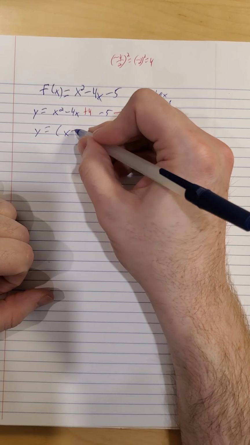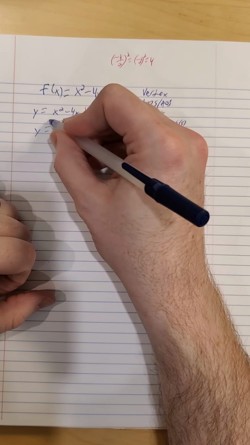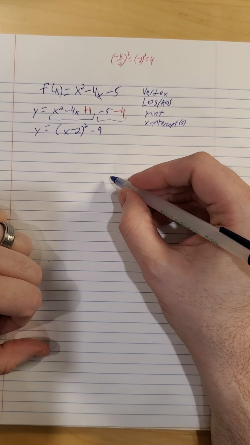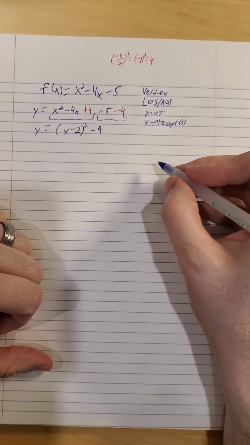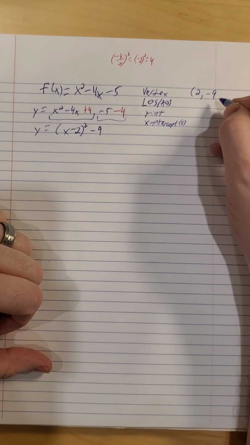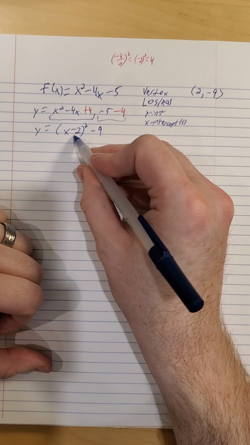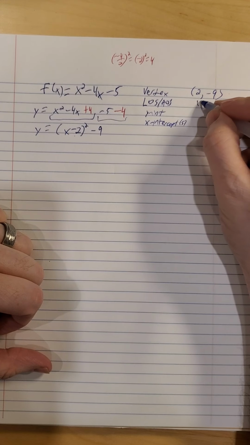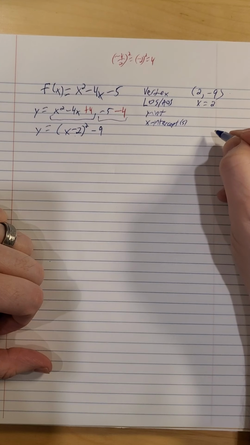So y is x minus 2 quantity squared, so that's this much of it. And over here we have a -9. So as far as our vertex, that is at 2, -9. So remember, opposite direction of what you expect inside the parentheses there. That makes our axis of symmetry x equals 2.